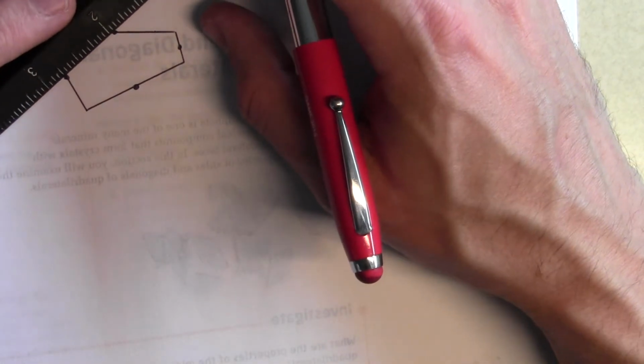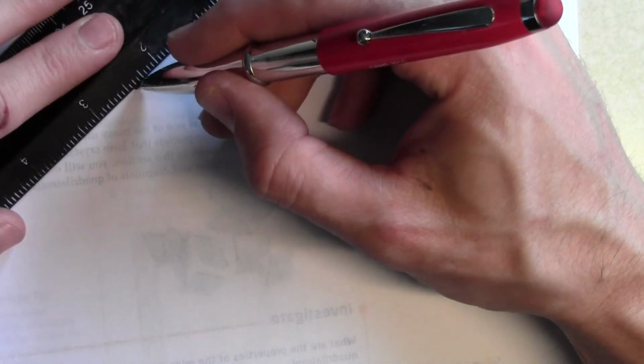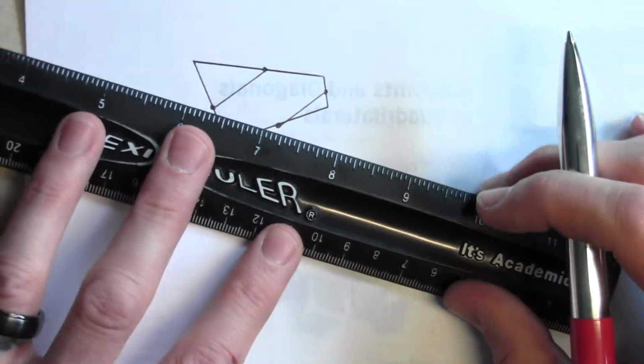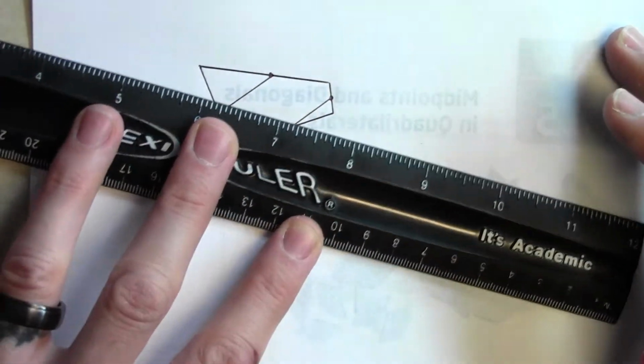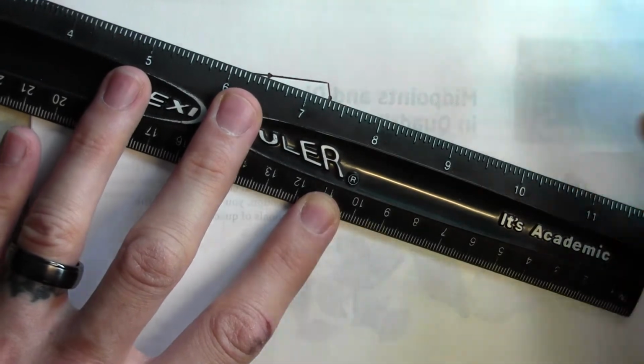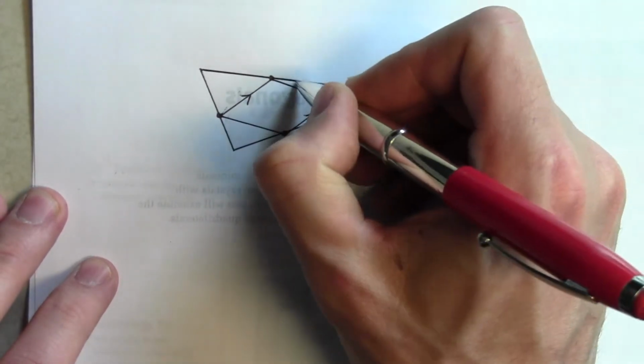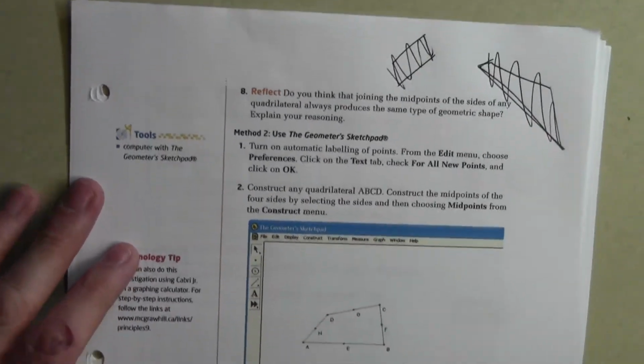Okay, and we're going to join them. Notice how when I move the ruler, I can keep that same angle. So we see that it does in fact create a parallelogram. Doesn't matter how strange your initial quadrilateral is, your resulting midpoint joining quadrilateral will be a parallelogram.